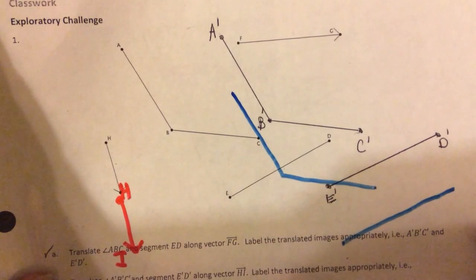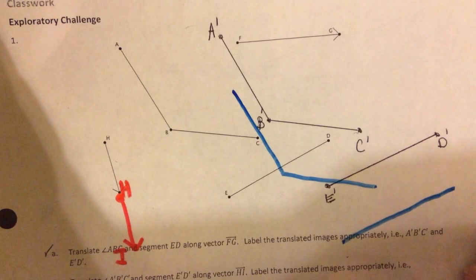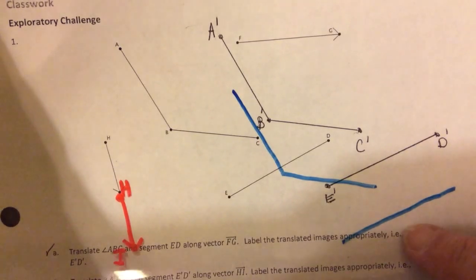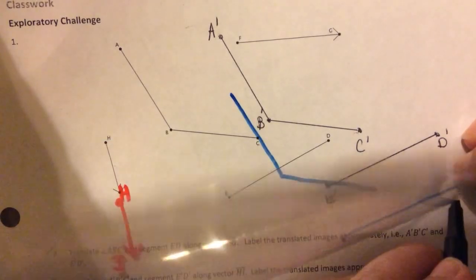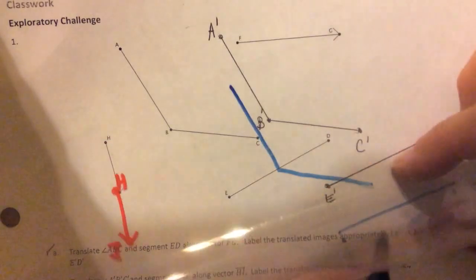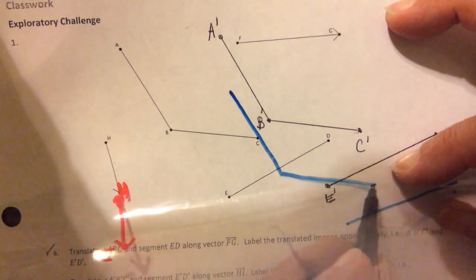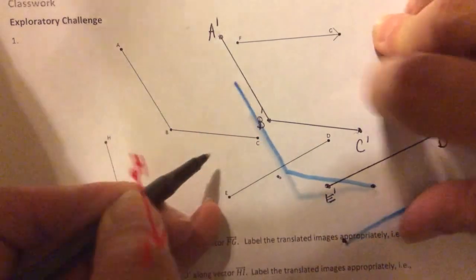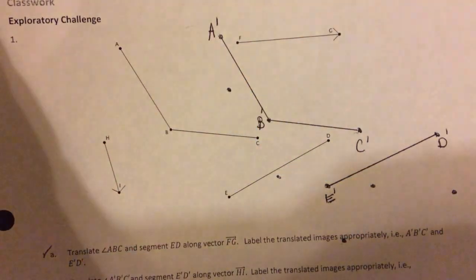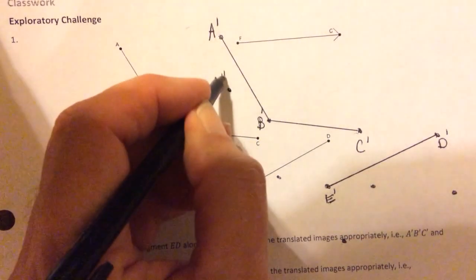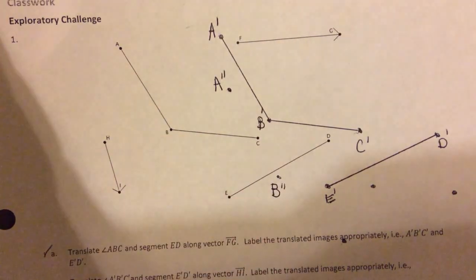Okay, so now I can mark these points up again and label them with the double prime notation because they've been translated twice. Let's get this one, get this one, and again, I don't claim to be doing this perfectly, but you get the point. So I've got A double prime, B double prime, ooh, where'd it go?